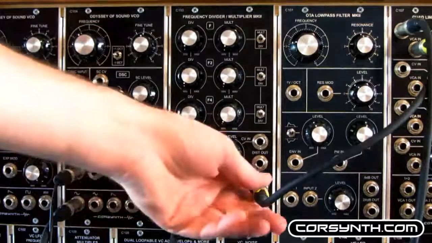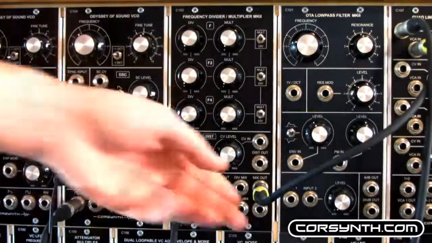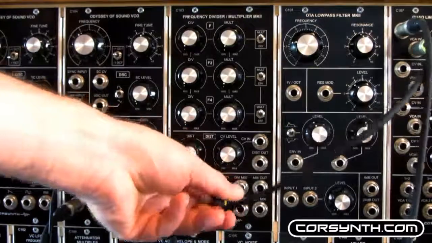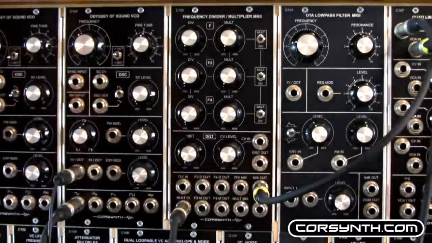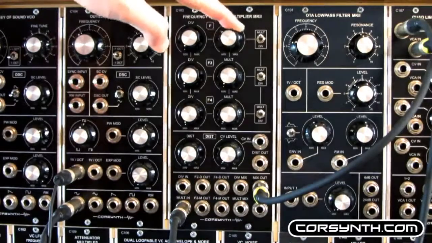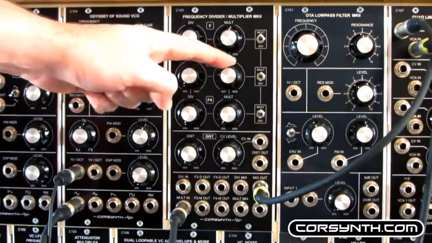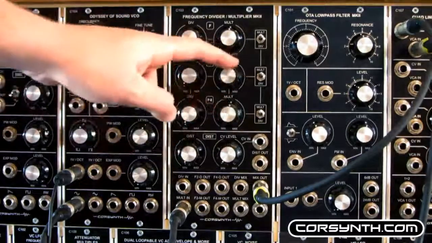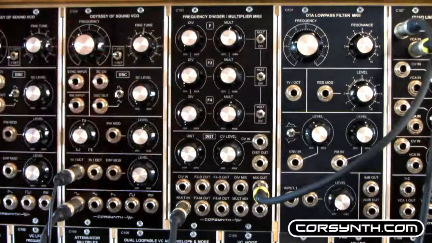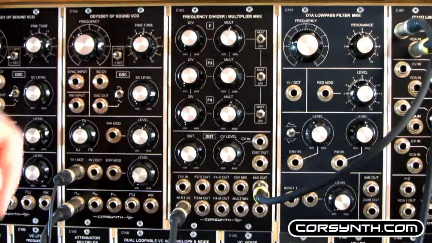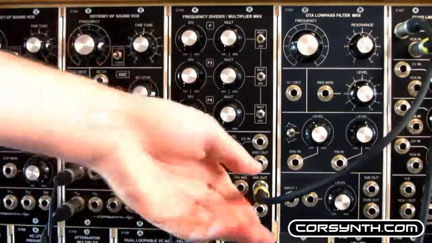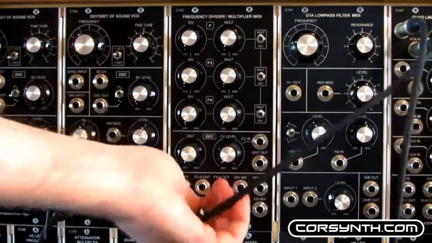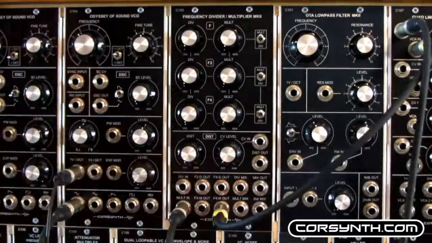These individual outputs are independent from the potentiometers, as you can see. Now with the multiplier, we have here the original signal, 1 octave higher and 2 octaves higher. And as on the divider, the individual outputs are here.